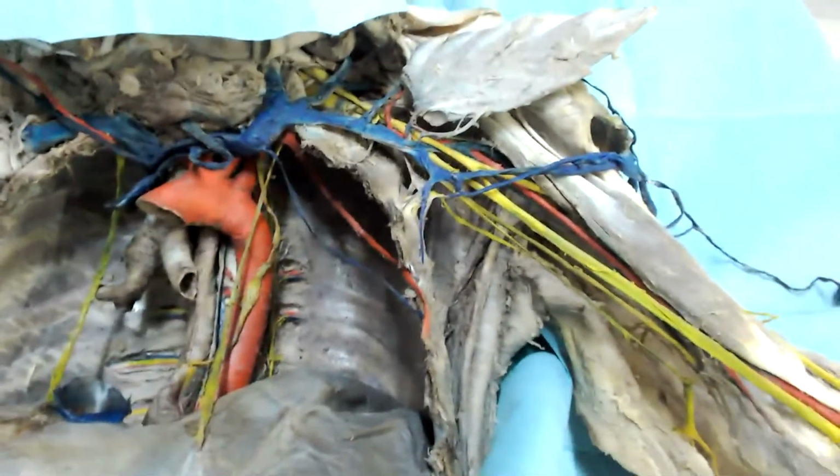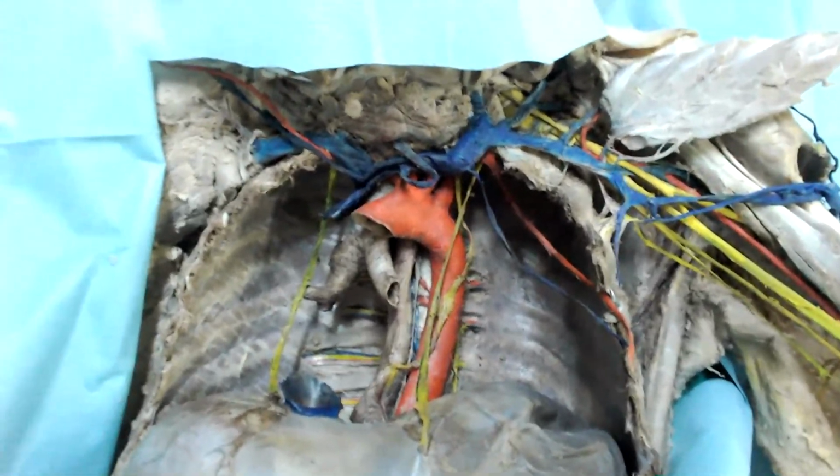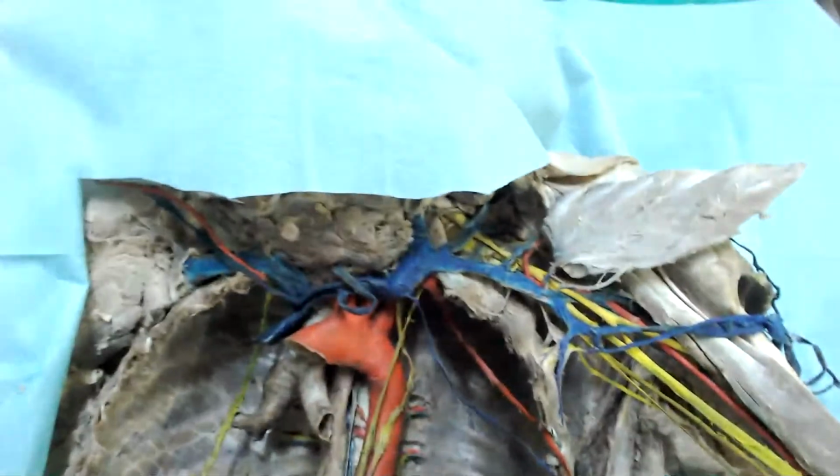Okay, let me try to fix the camera so you would be able to see much better for the thorax. Okay, we can put it like... Just me. Can you reconnect?